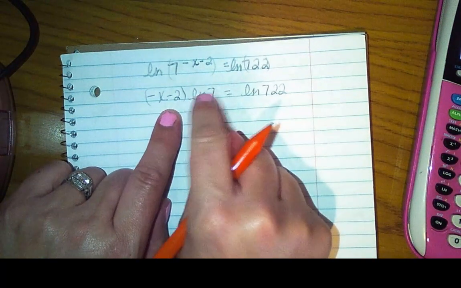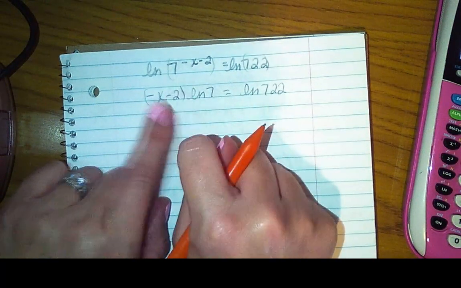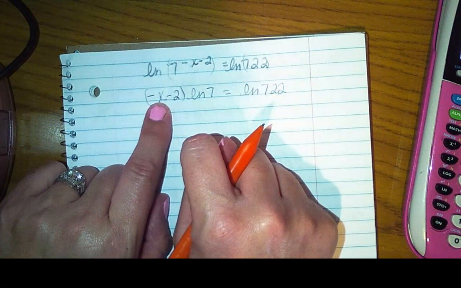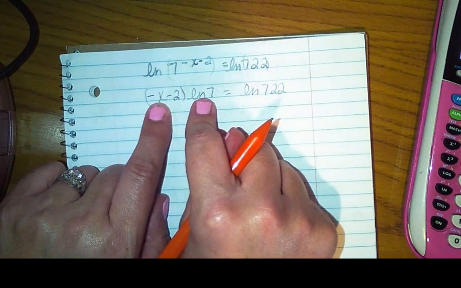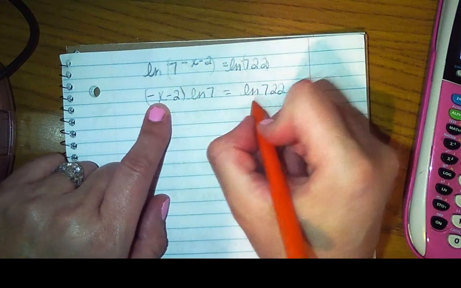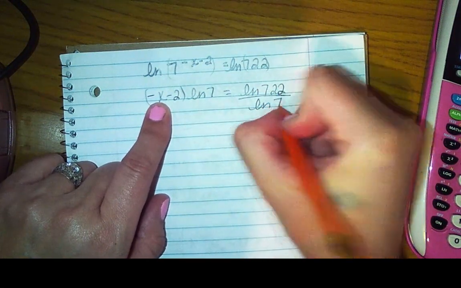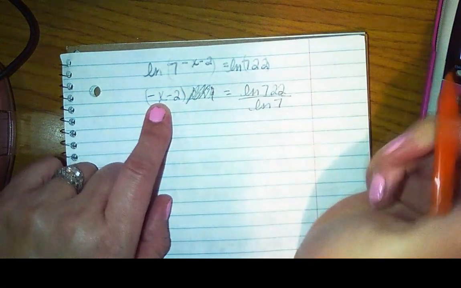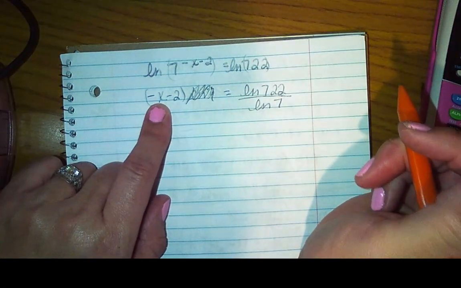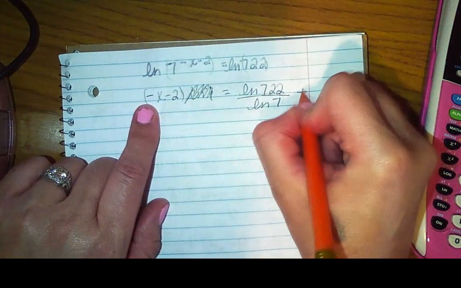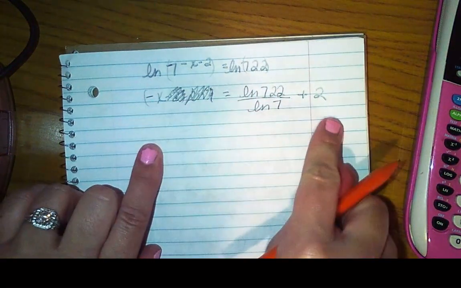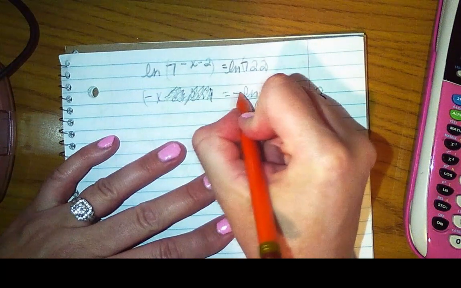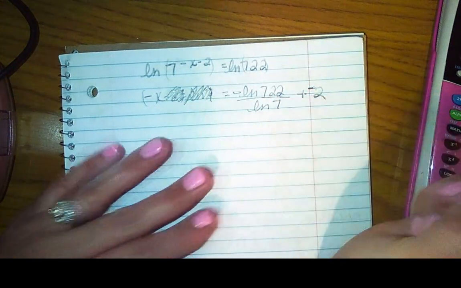So I don't have to distribute that natural log of 7 this time. There's only a single x, and I'm trying to get it by itself. So how is the natural log of 7 joined to those parentheses? It is joined by multiplication. So I'm going to divide both sides by the natural log of 7. And then I need to add 2 to both sides. And then I need to change the sign of everything. So this becomes a negative, and this becomes a negative.